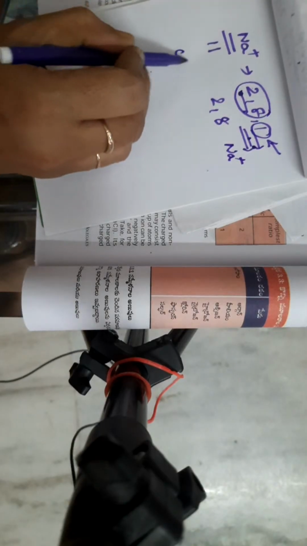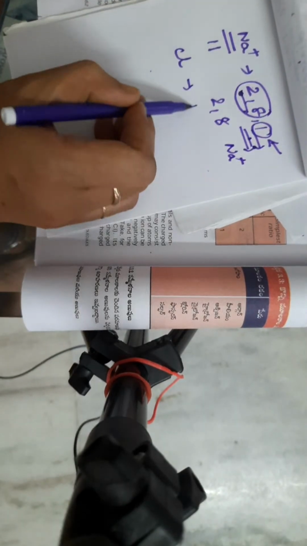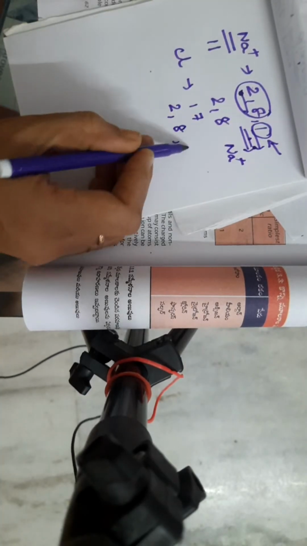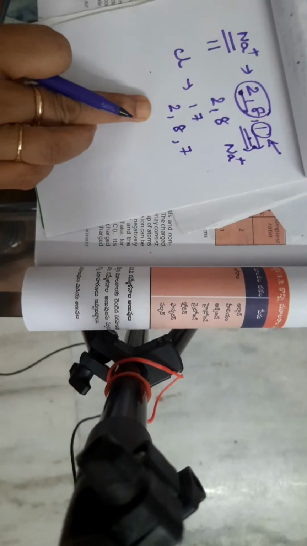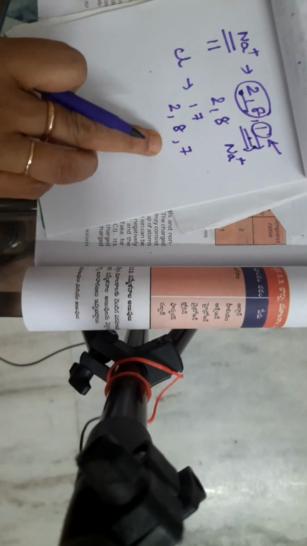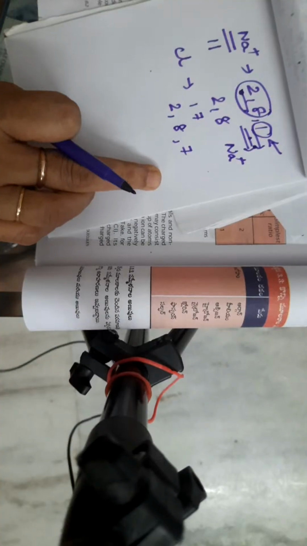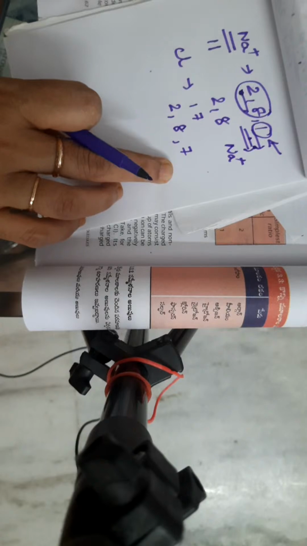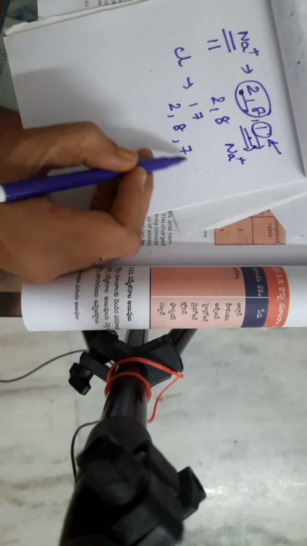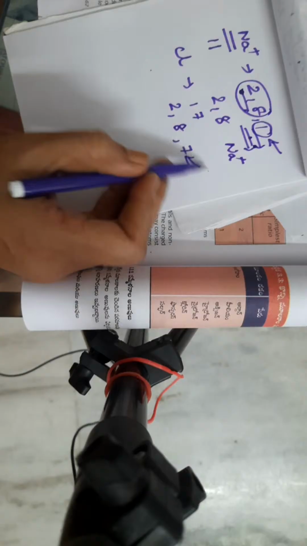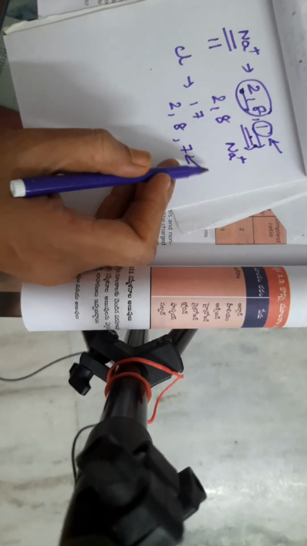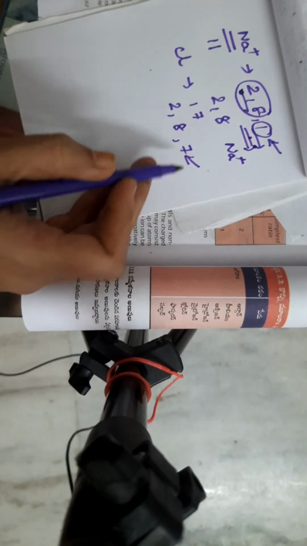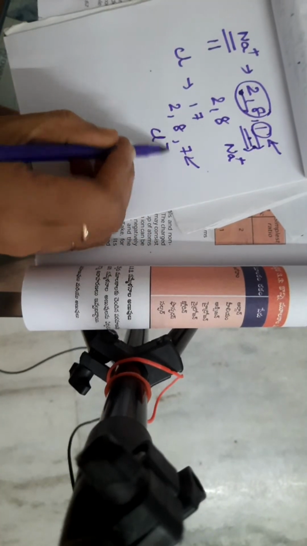And the same way, if we take the example of chlorine, its atomic number is 17. So its combination is 2, 8 and 7. Always in the first shell there are 2 electrons. For the second shell there are 8 electrons. And for the third one remaining, that is 2 plus 8 and remaining 7 in the third shell. Now to complete its octet, it needs to add 1 electron. So chlorine will get 1 electron. As it is getting 1 negative charge extra, it will have a minus charge.